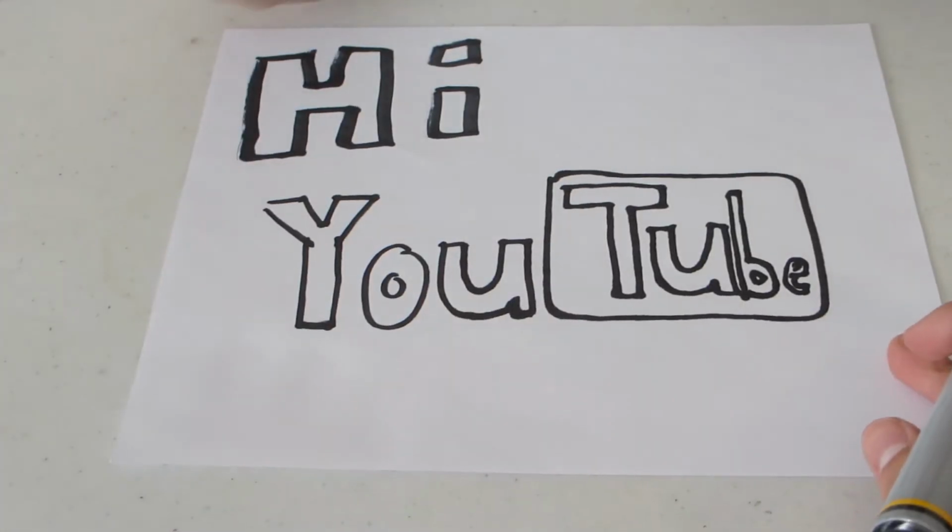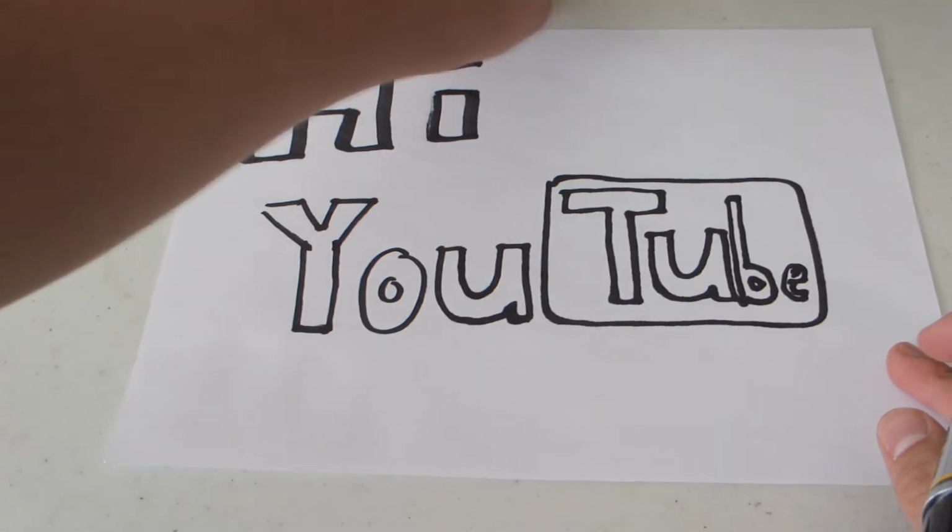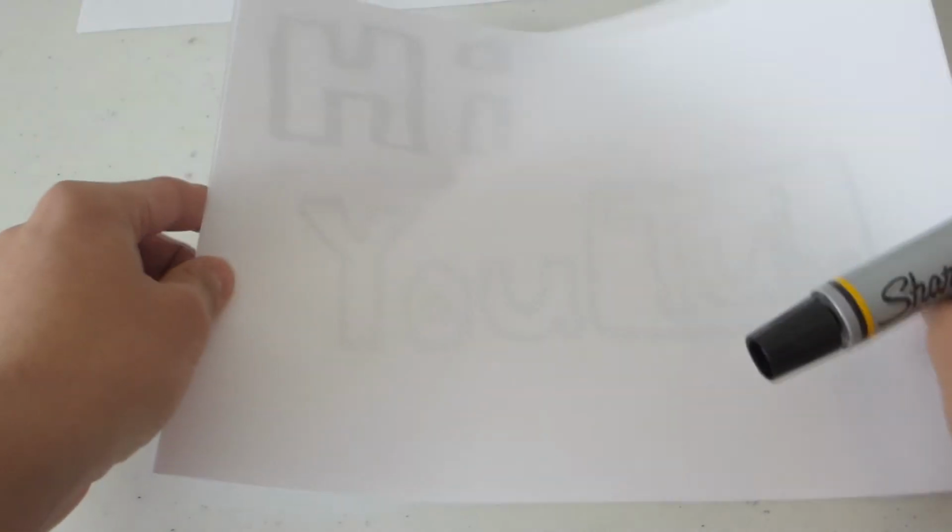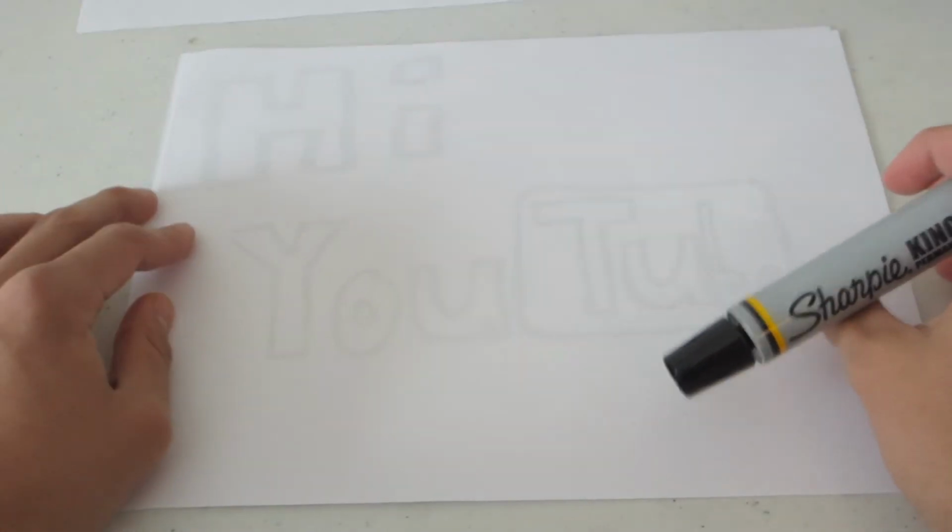And what you want to do is take the other sheets of paper and just trace around it. So I'm just going to fast forward through this. You'll still see what I'm doing. I'm going to put it behind it, and then I'm going to trace it.